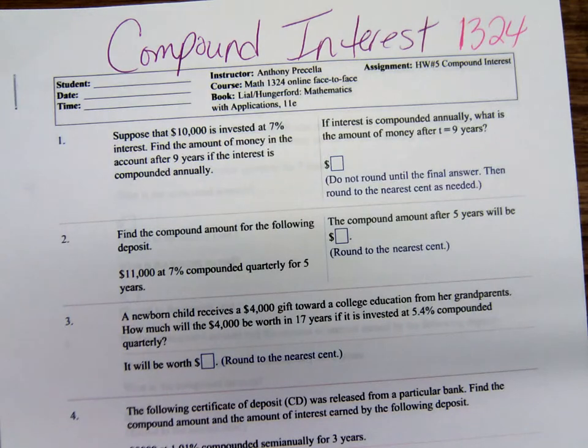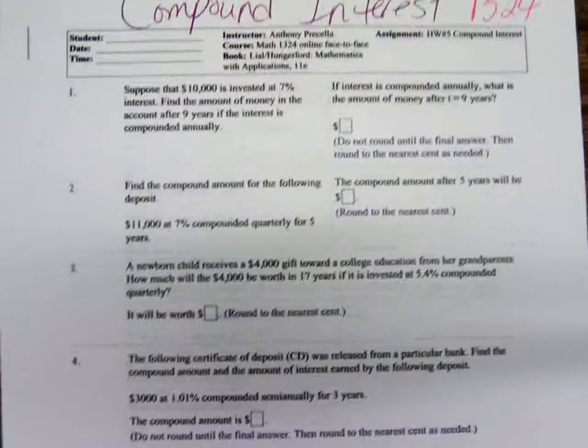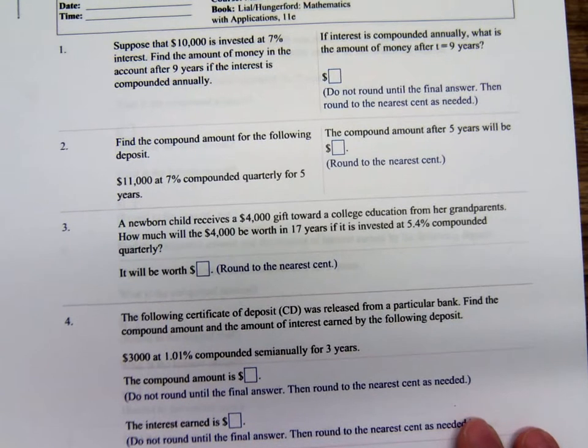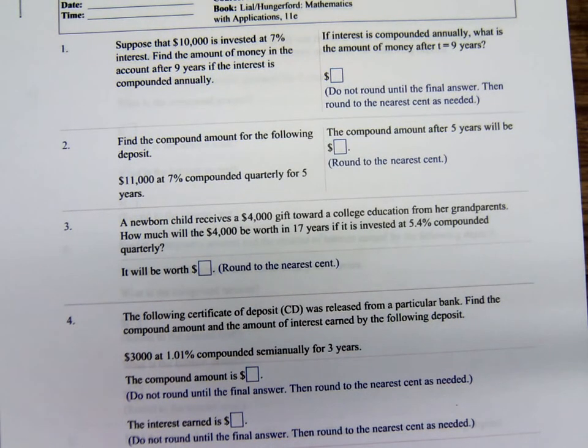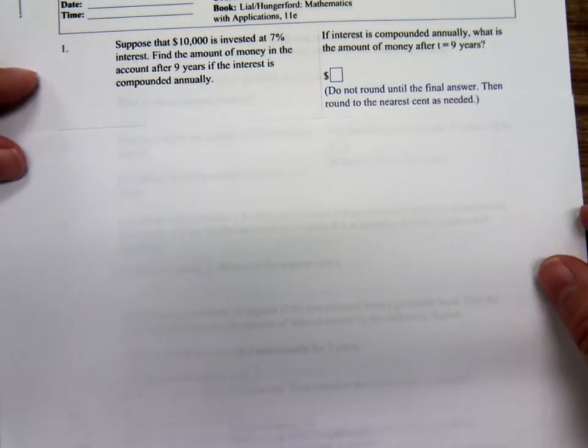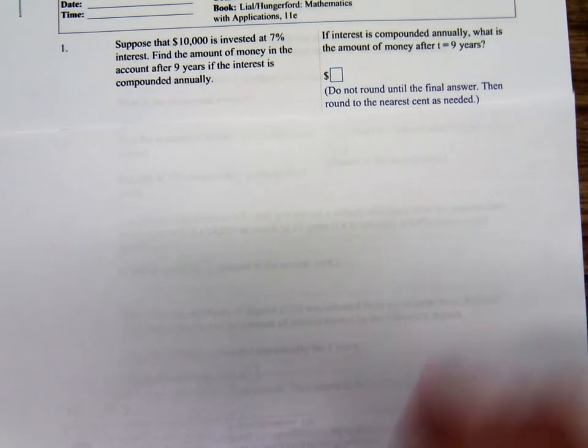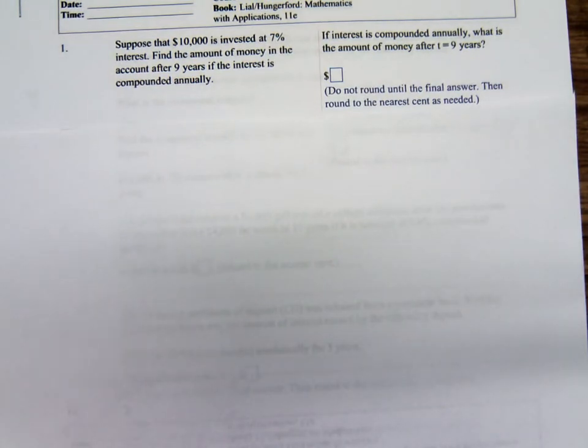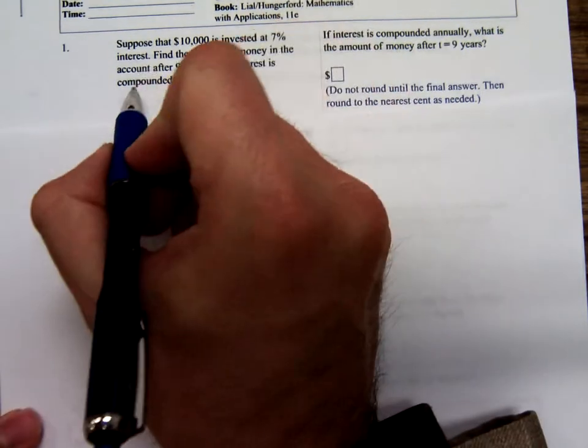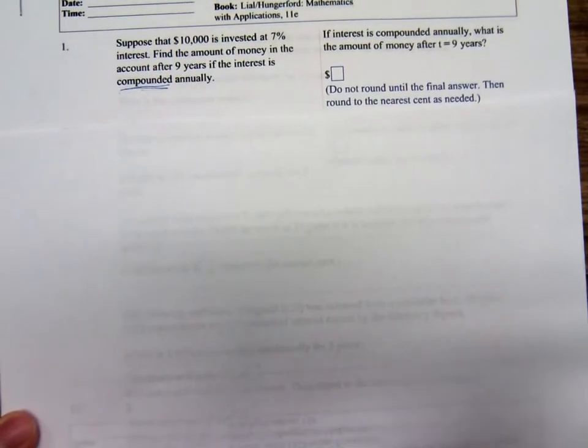Let's do one of these problems. Let's do problem number 1. It says, suppose that $10,000 is invested at 7% interest. Find the amount of money in the account after 9 years if the interest is compounded annually. Okay, the interest is compounded annually. Well, it has that key phrase compounded, so it's not a simple interest problem.